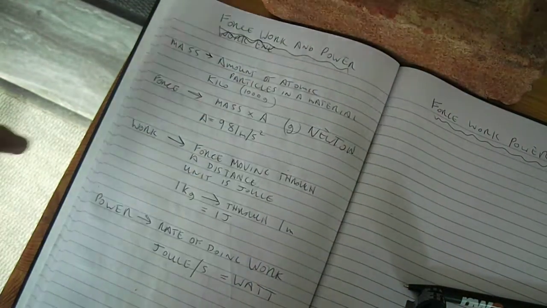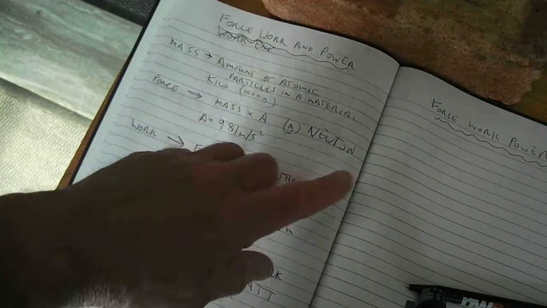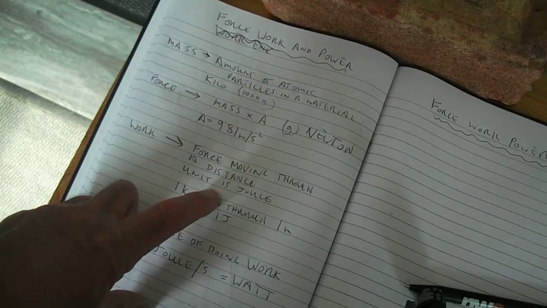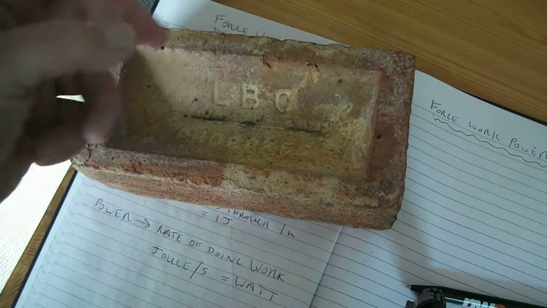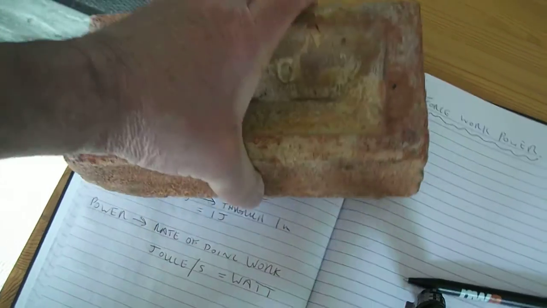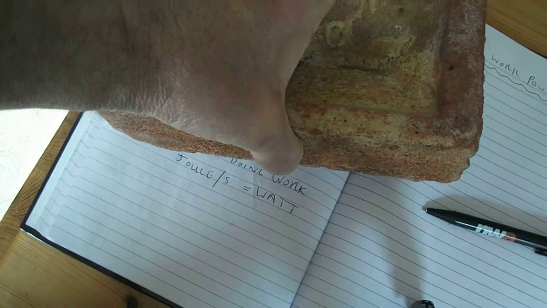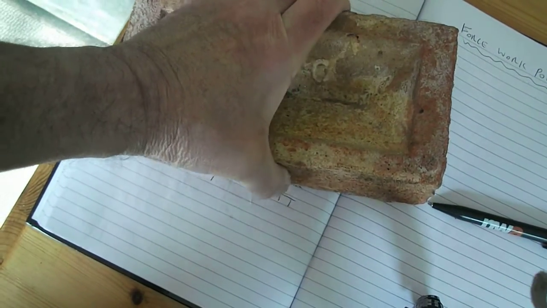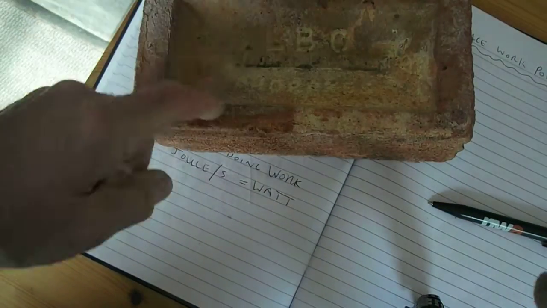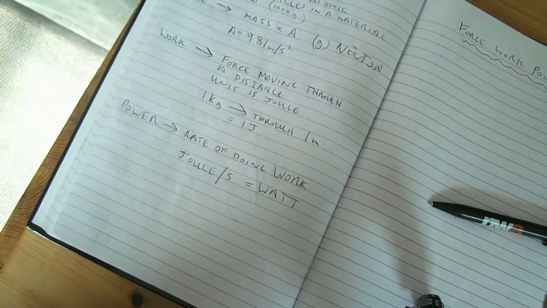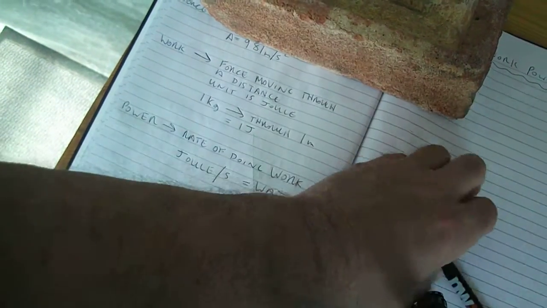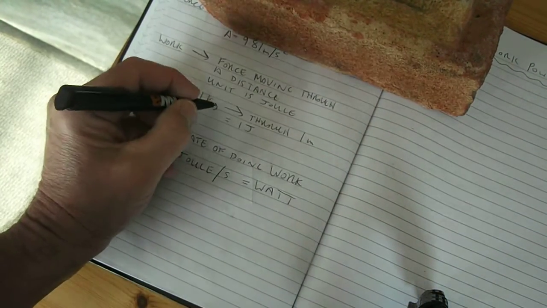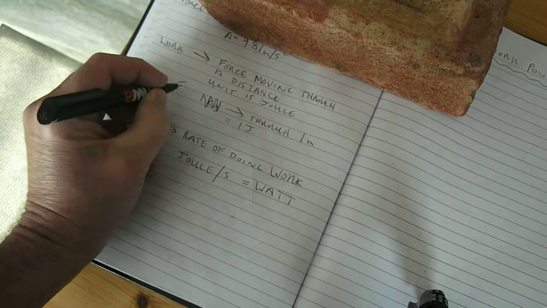Right, so then we come on to work, which is what we're doing when we move this through a distance. So if this brick, say, weighed 1 kilogram and I moved it up 1 meter into the air and then dropped it down again, the work done would be... it should be force moving through a distance.